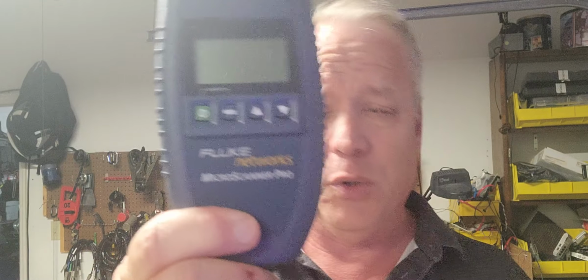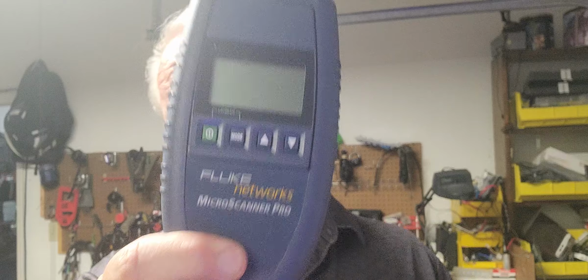It does ohm check, impedance check, distance check, and wiring check. That's all you need. Now, you can use what's called an analog version of this, but they can only give you ohms check, and they can only give you wire check. They can't give you distance check. I graduated to this. Great unit. Again, that's the Fluke Networks Microscanner Pro. Mine is like 15 years old.